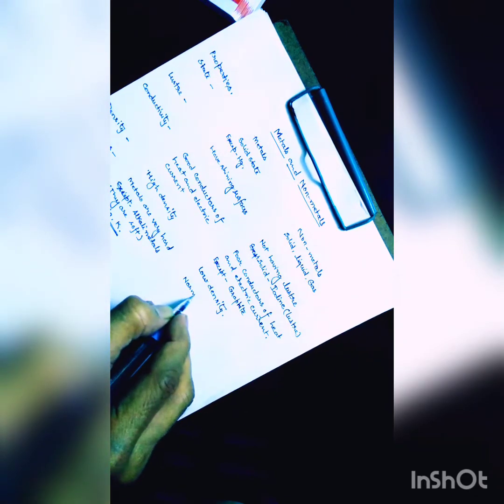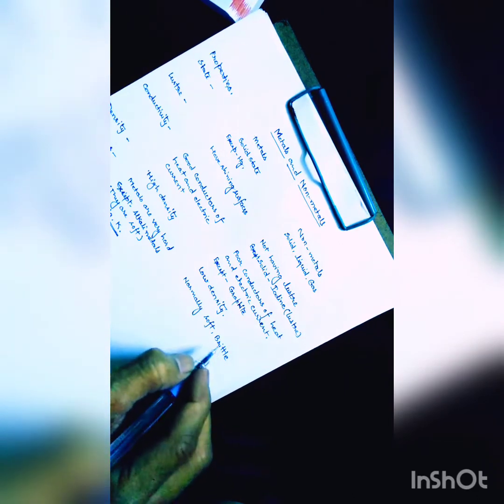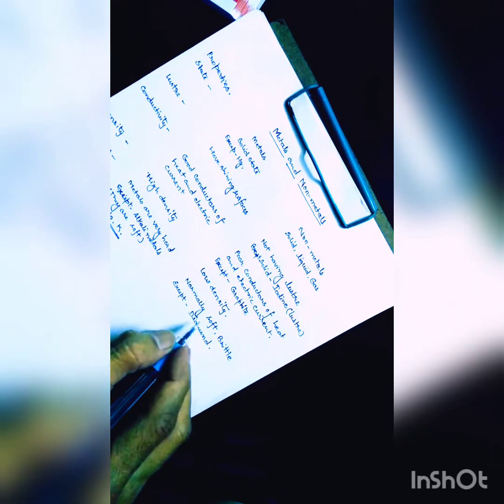Non-metals are normally soft and brittle, but some non-metals are very hard. The example is diamond, the hardest substance known.